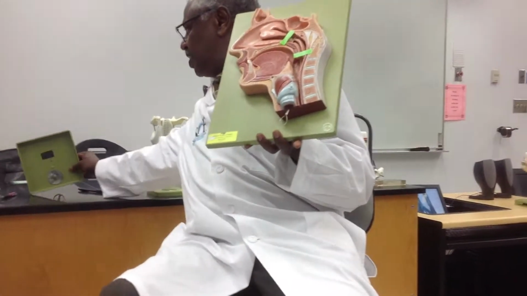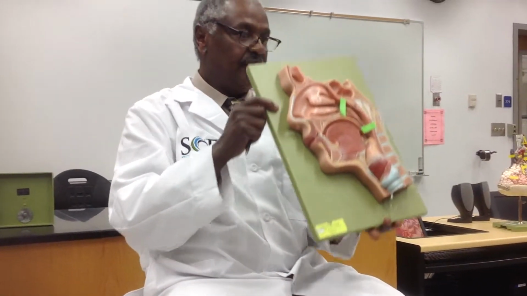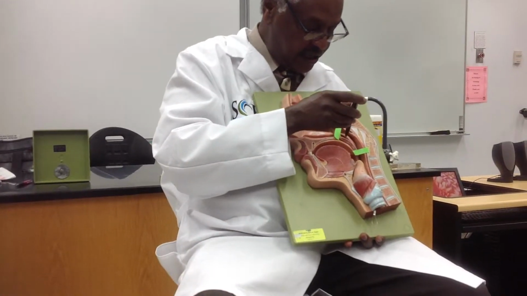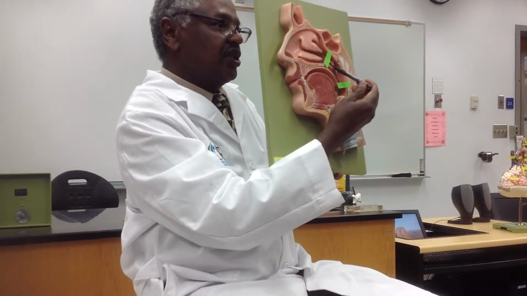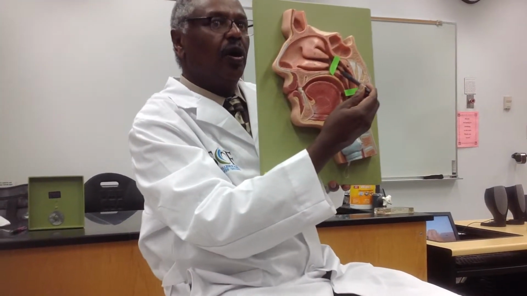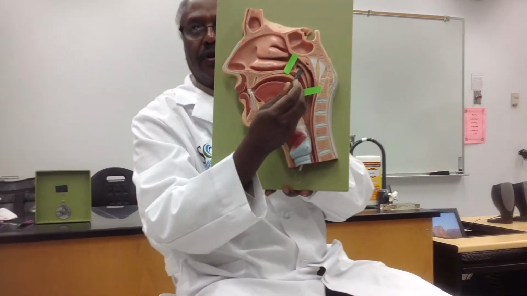And in the nasopharynx, there are two things you need to be aware of. First thing is right here, and that is the eustachian tube or auditory tube.